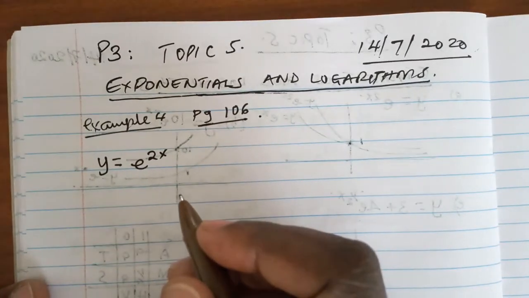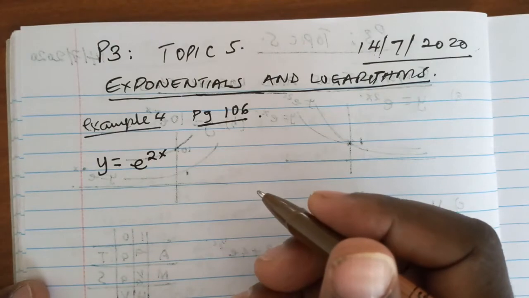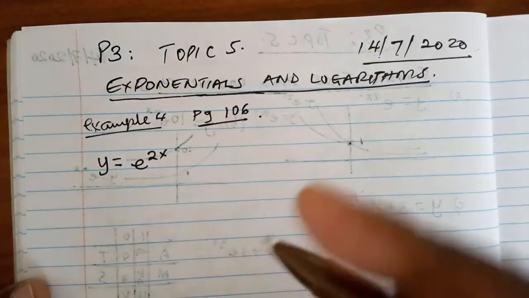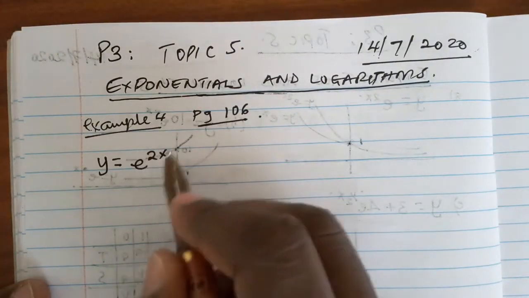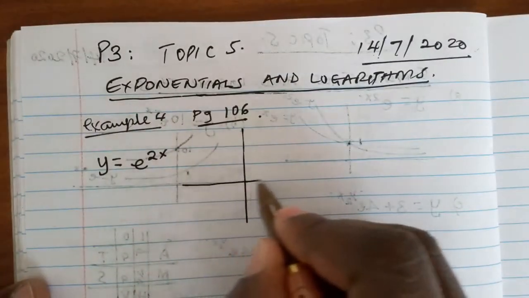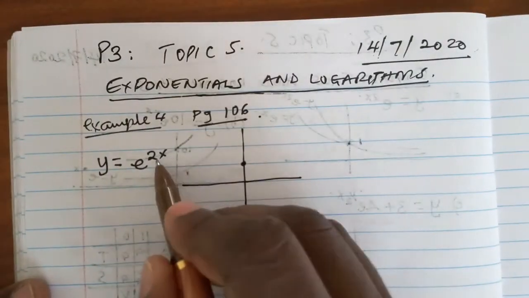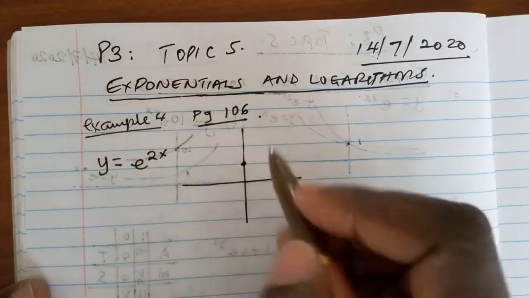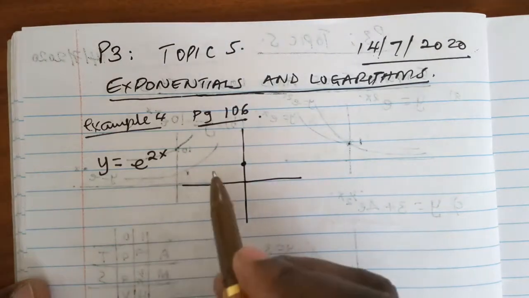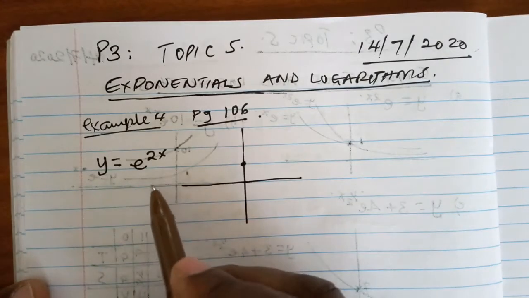And when we talk about y is equals to e raised to power 2x, we have known from the beginning that when the power is 0, then the graph passes through point 0, 1. And when x is equals to 0, e raised to power 0 is 1. When x is a negative number, therefore y becomes a very small number.